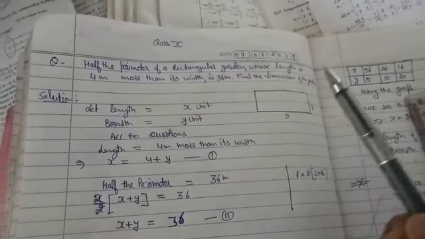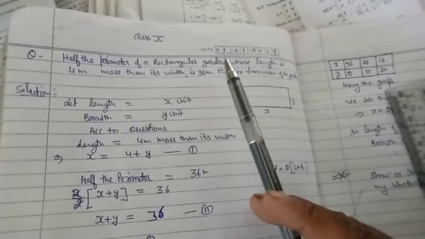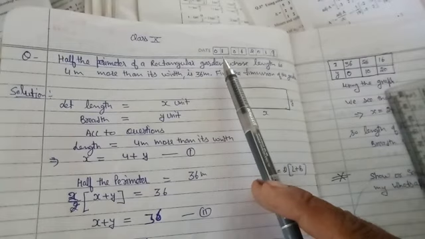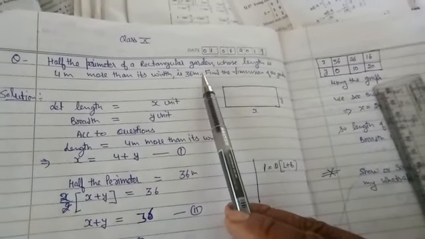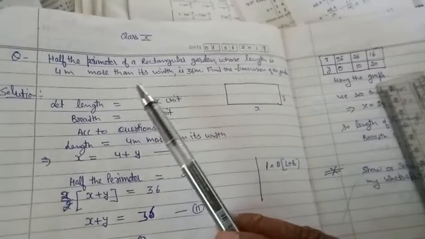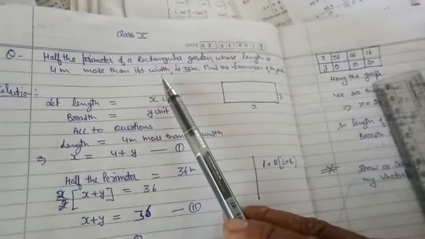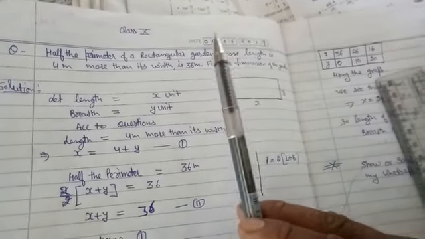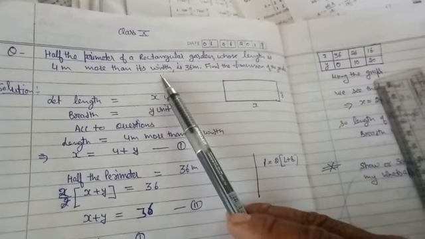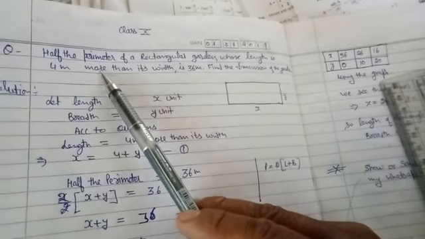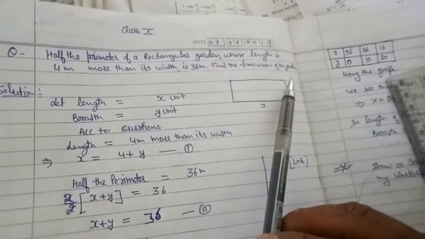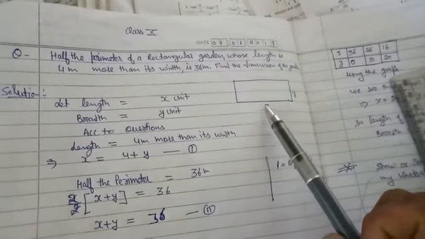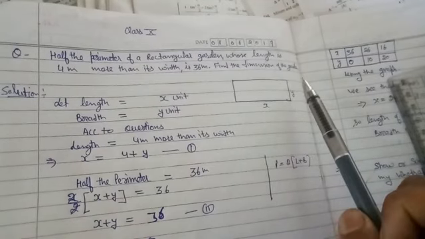One more question I did today, as it was the first day after the holidays. The question is, half the perimeter of a rectangular garden, whose length is 4 meters more than its width. It is given here that the length is 4 meters more than the width. When the word more is there, we have to use the plus sign. So we have to find the dimensions of the garden. We don't know the length and breadth of this rectangular garden.